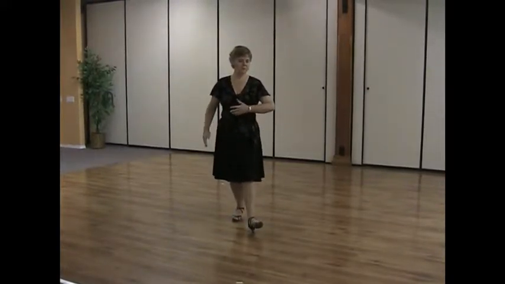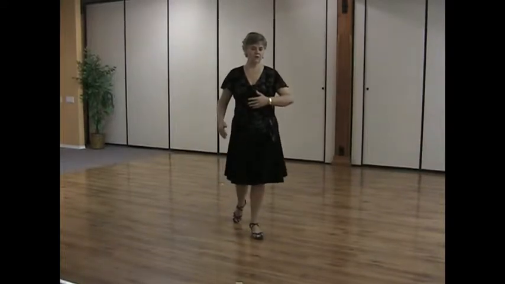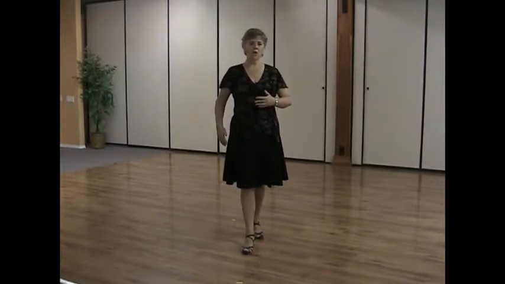Now we've already seen how we create the downward action. That's the man's heel lead and the woman's toe lead. But after you've taken your first step, as you come onto that step, you will roll onto the ball of your foot, and your second step will be taken on the ball of the foot. You will continue to rise up on your third step, and then drop to the flat of your feet.